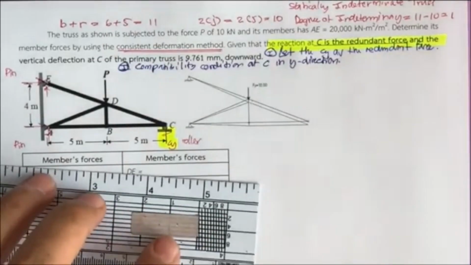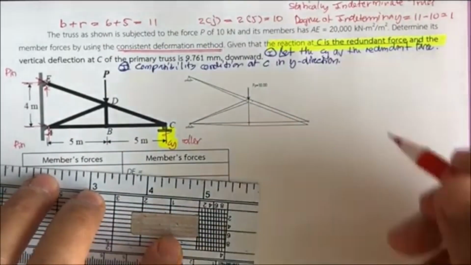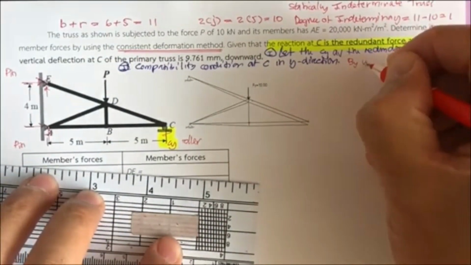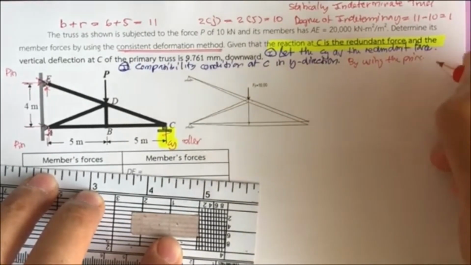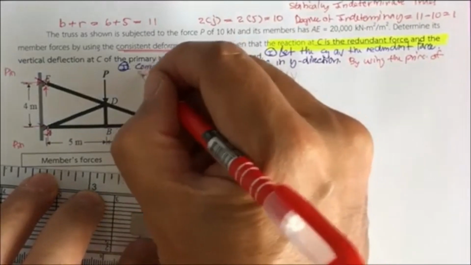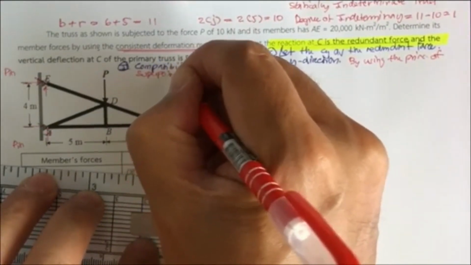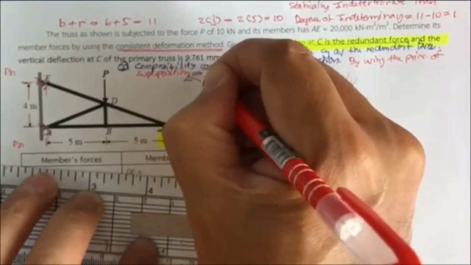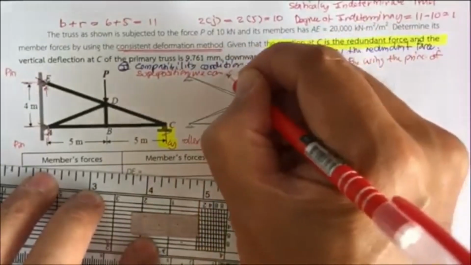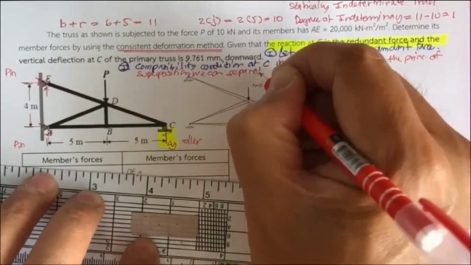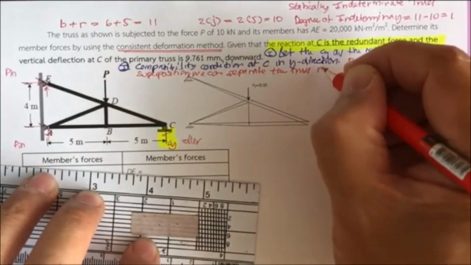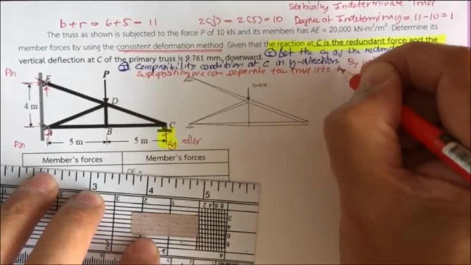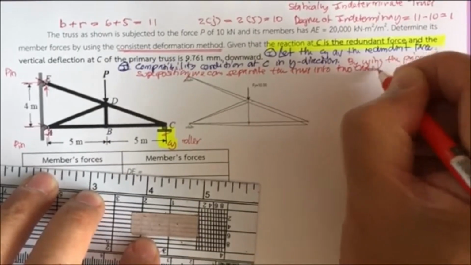Now we're going to do what? We're going to use the principle of superposition. We can separate the truss into two cases.